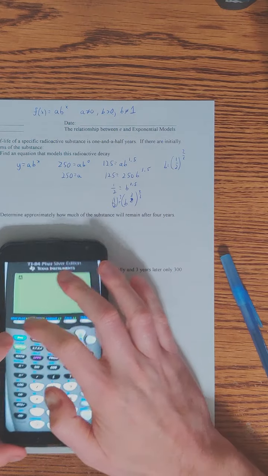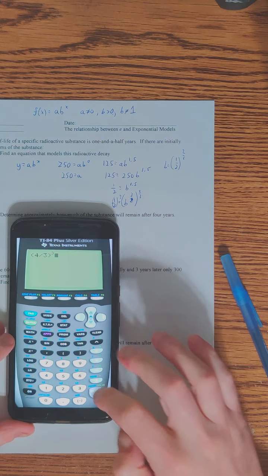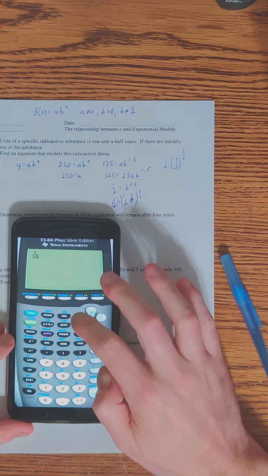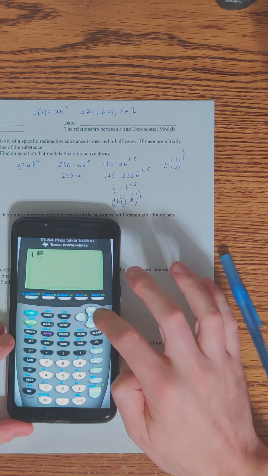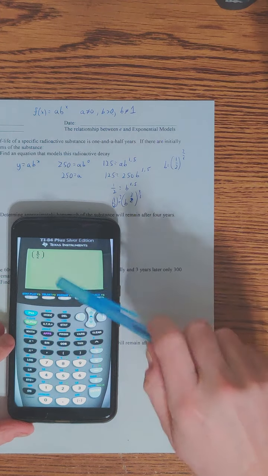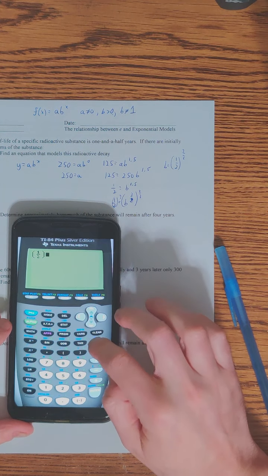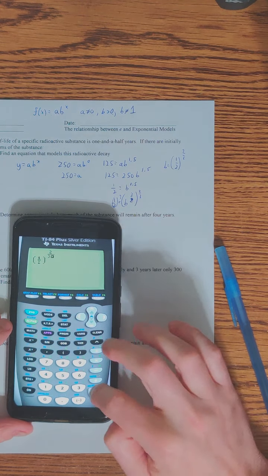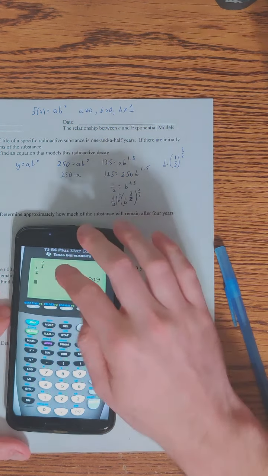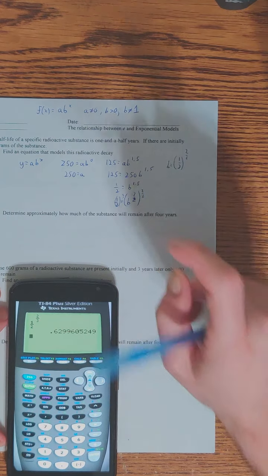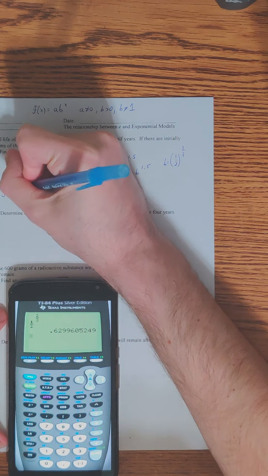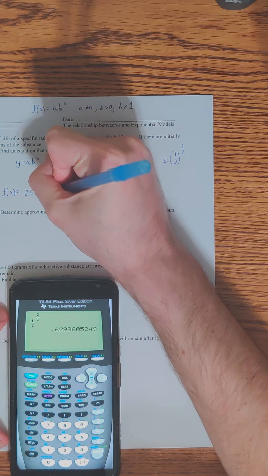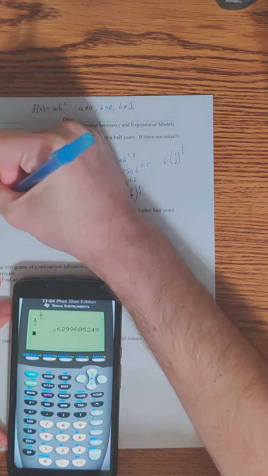I have, let's see. 1/2. And please, please, please make sure that you use parentheses. Otherwise, if you don't, you might wind up raising just the 1 to the 2/3. This whole thing to the 2/3. And we get that b is about 0.63. So then my function, f of x, will be a is 250, b is 0.63 to the x.